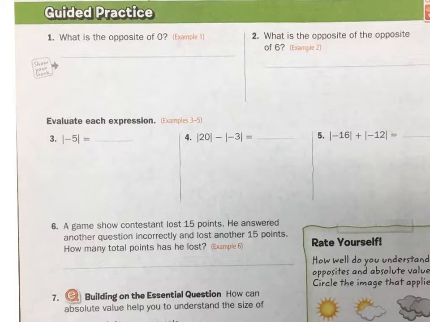Welcome to guided practice for 5.2. What we talked about in the teaching video was opposites and absolute value.